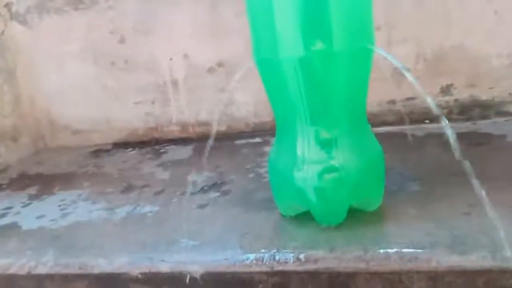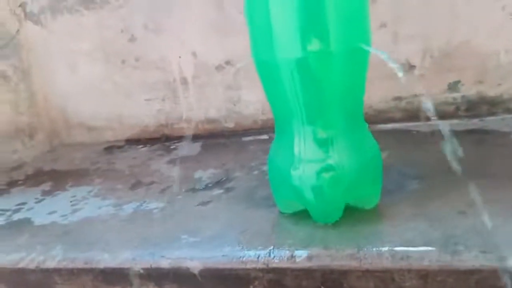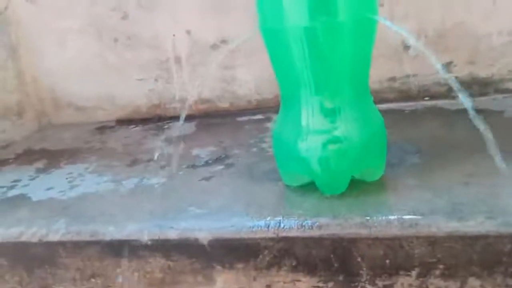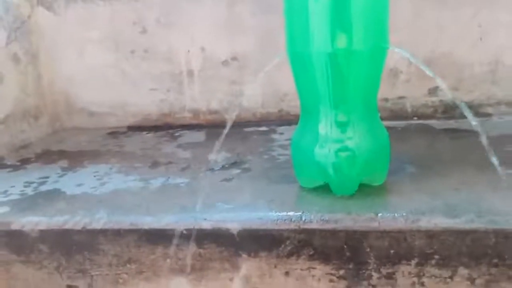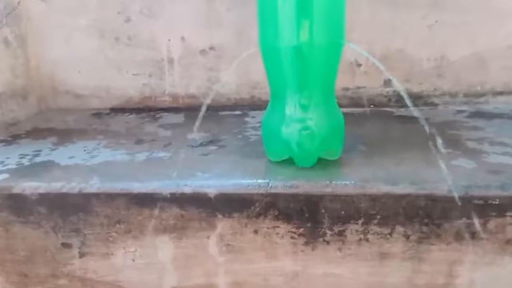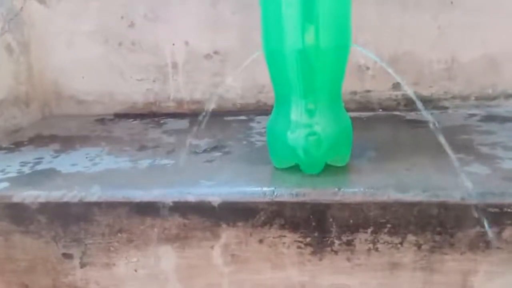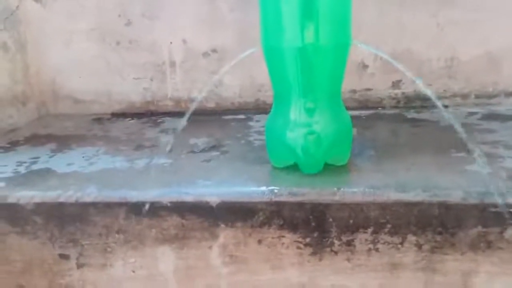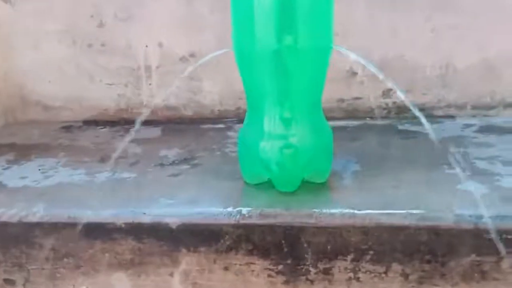Observe, a stream of water is coming from the holes, and we observe water falls at an equal distance away. It shows that liquid pressure is the same at the same height.